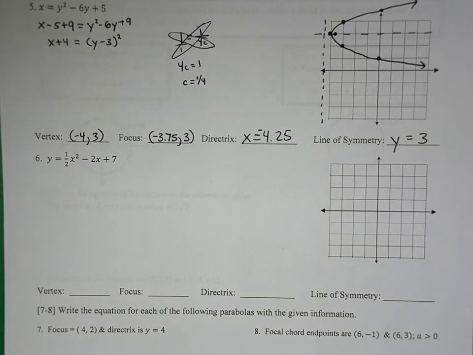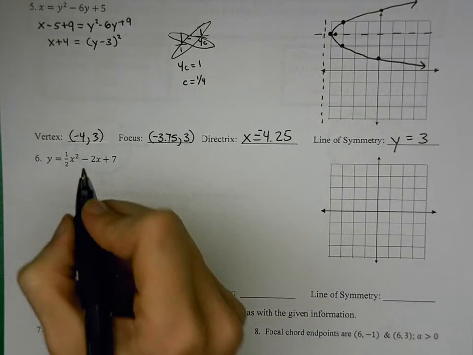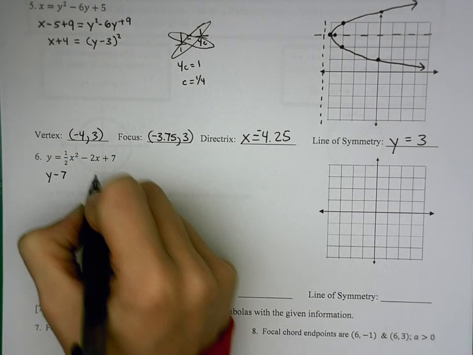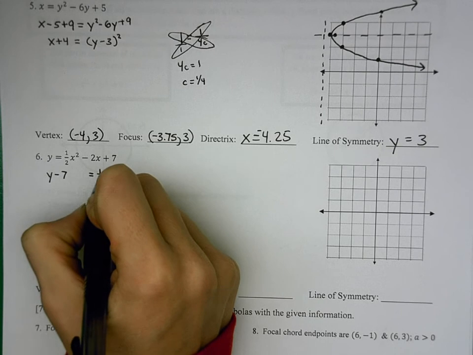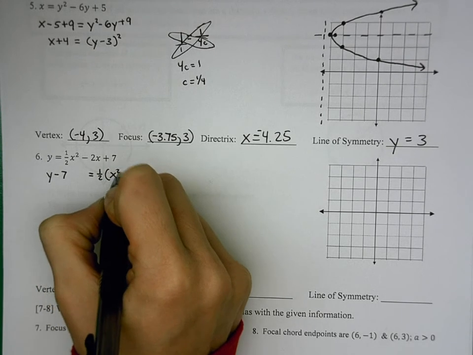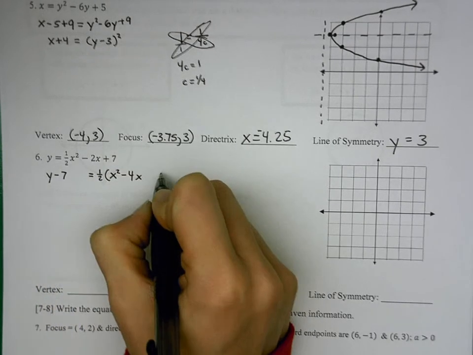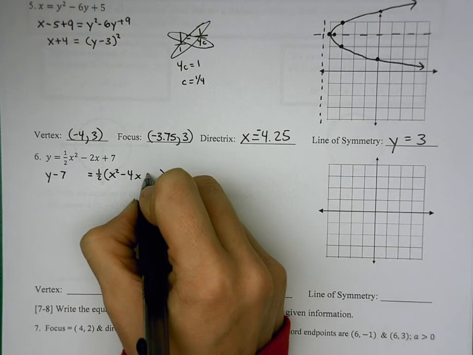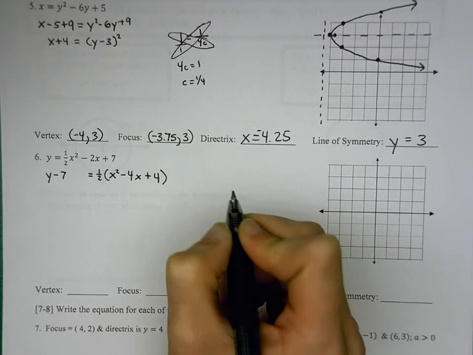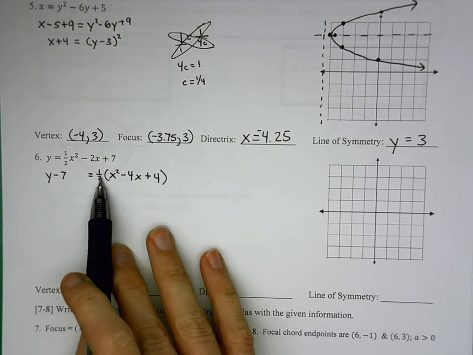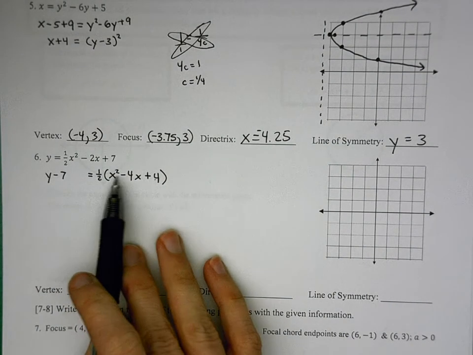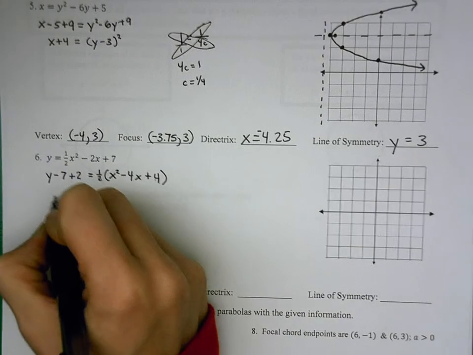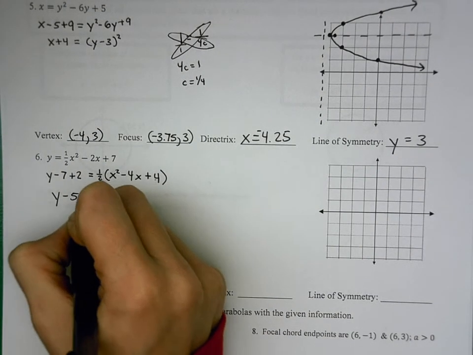Okay. Descriptive form, subtracting the 7 over. I do have a leading coefficient to factor out in this one, so this would be 1/2 x squared minus 4x. Half of negative 4 would be negative 2. Squared is positive 4. I've added a 2 to this side, so I have to add 2 to the other. And so we're at y minus 5 equals 1/2 x minus 2 quantity squared.